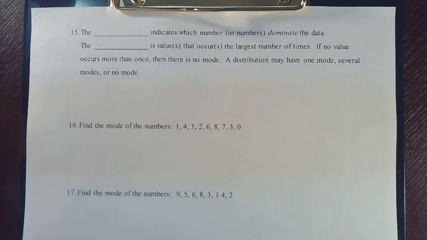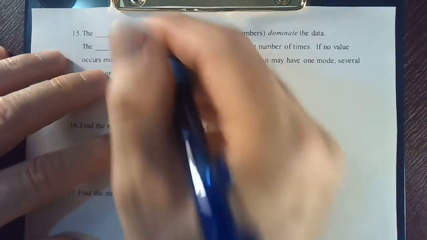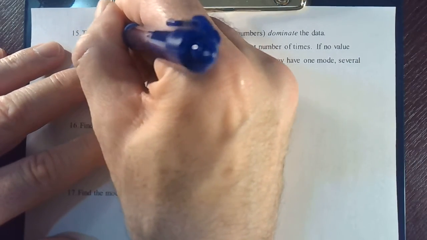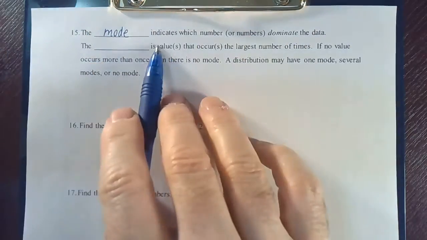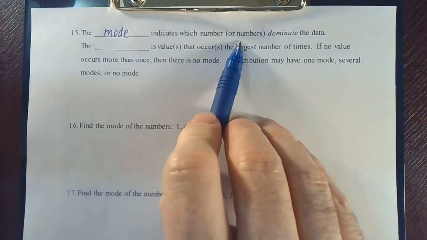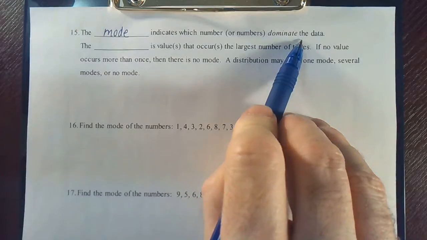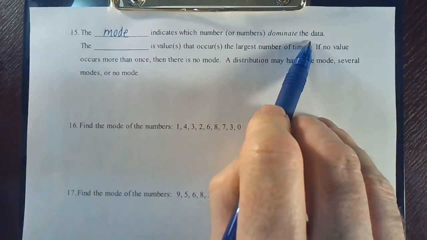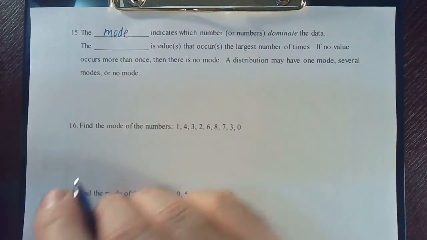In this last short video for this section, we're going to talk about the last measure of central tendency. We've talked about the mean, then the median, and now we're going to look at the mode, M-O-D-E. It indicates which number or numbers dominate the data, and what we mean by dominating the data is the one that just shows up the most frequently.